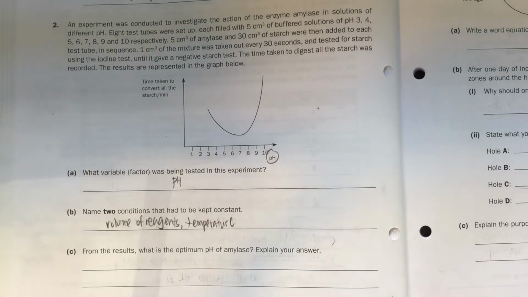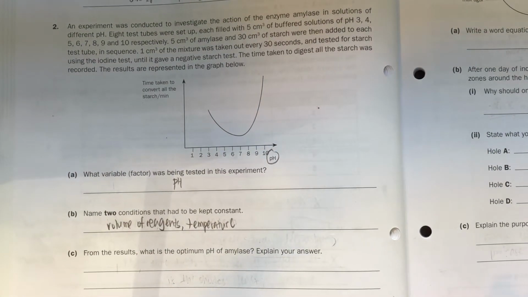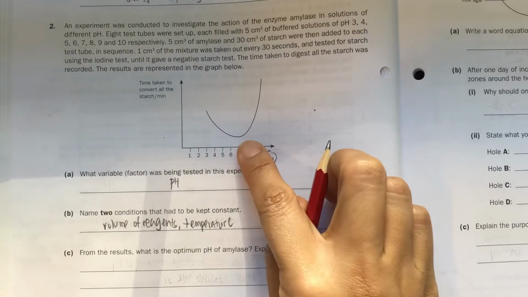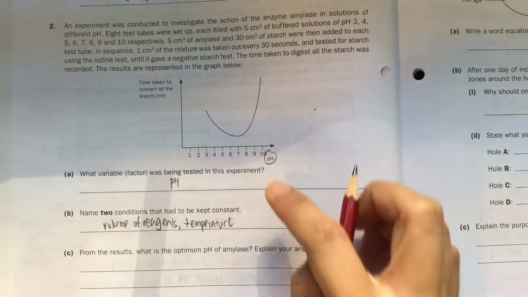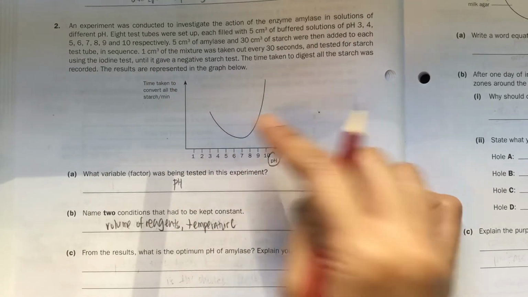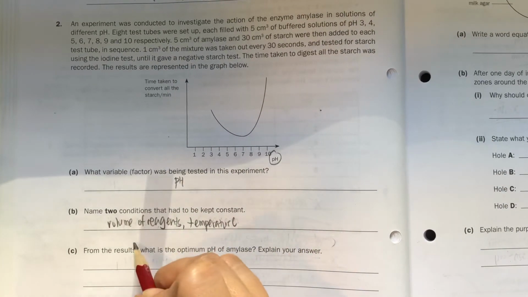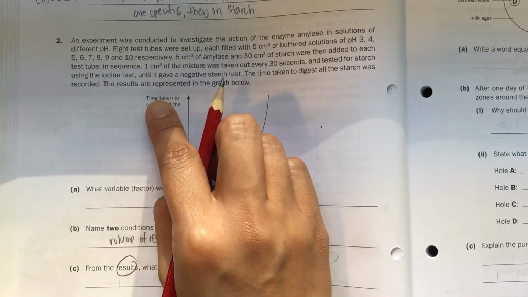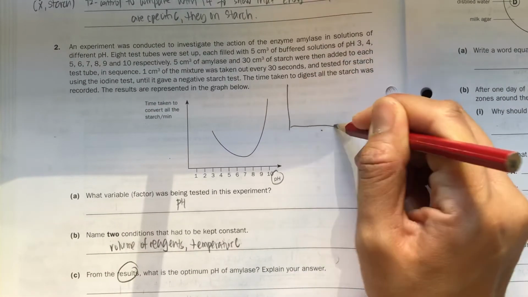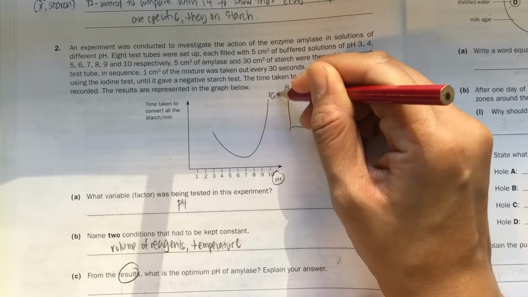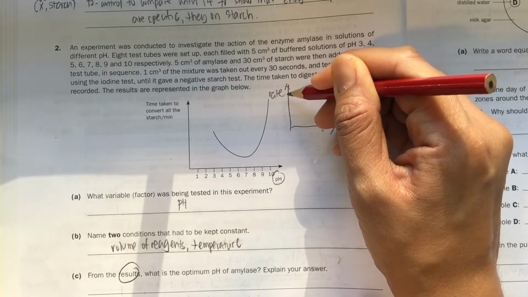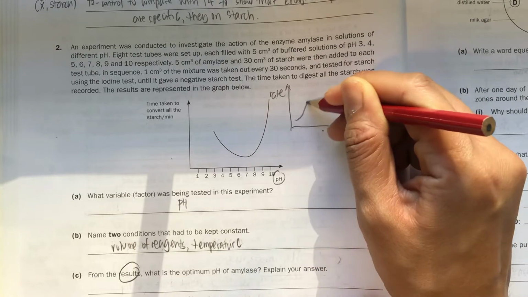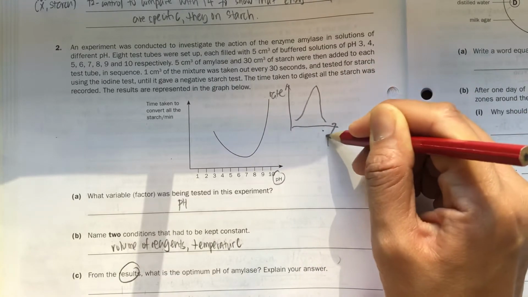C. From the results, what is the optimum pH of amylase? And explain your answer. So it's clear that the answer needs to be given from the results, that means from the graph. So our usual graph is the rate of enzyme action or the rate of digestion or reaction over pH.